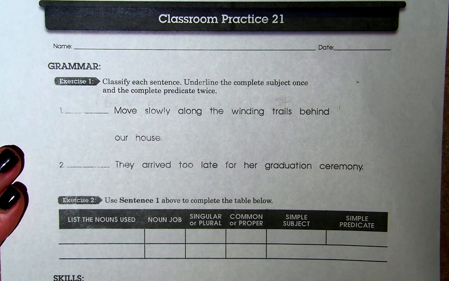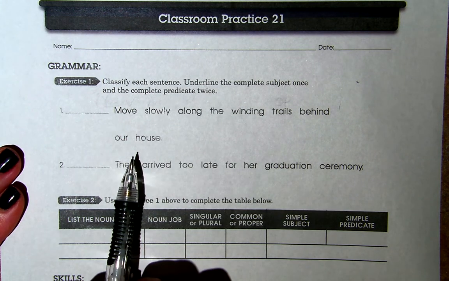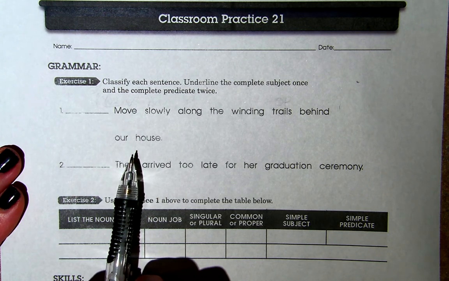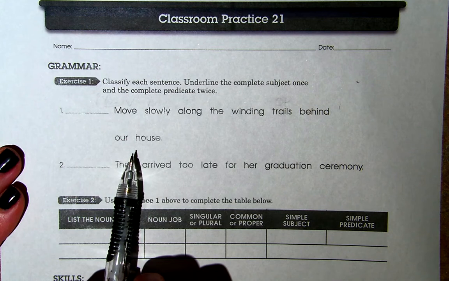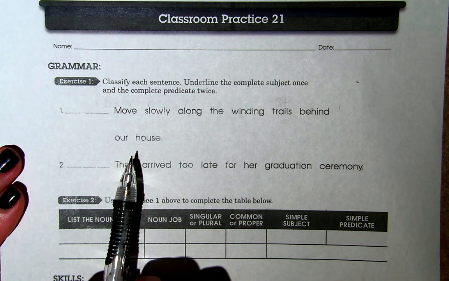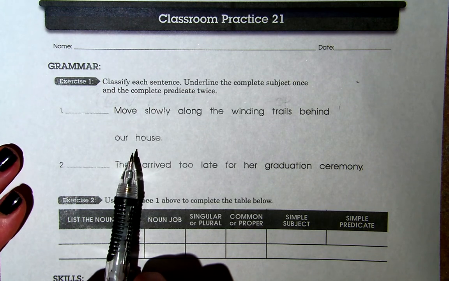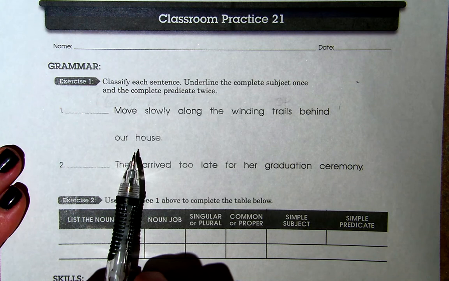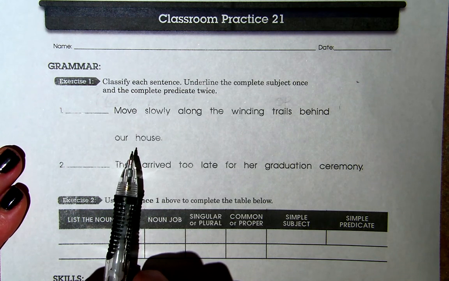Alright, so we're going to go through the question and answer flow, and remember those questions and answers are very important. They help us know why we are labeling things the way that we are labeling them, and it's important for you to say those along with me as I go, okay? And then if you get behind, then all you need to do is pause the video and catch up. Okay, so let's read our first sentence together. Ready, set, read. Move slowly along the winding trails behind our house.